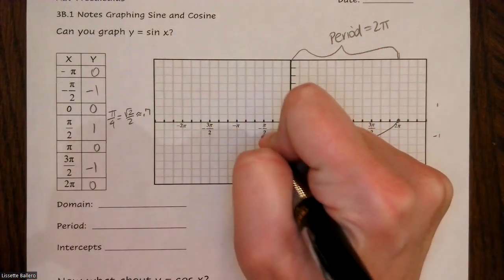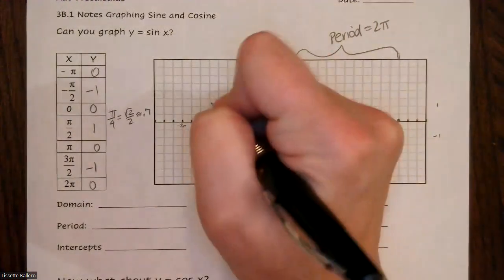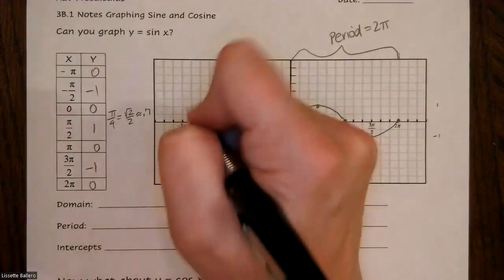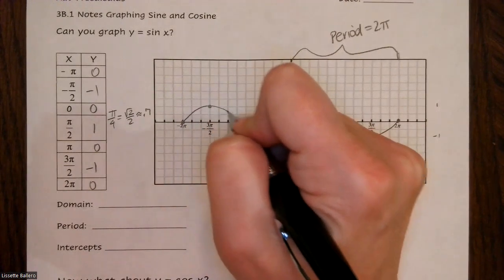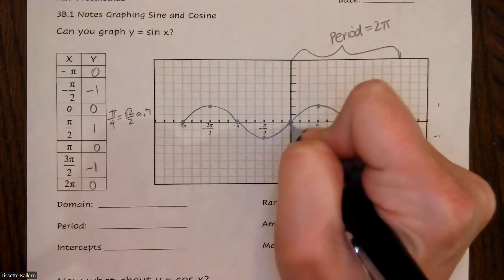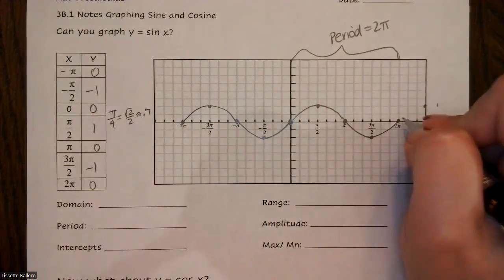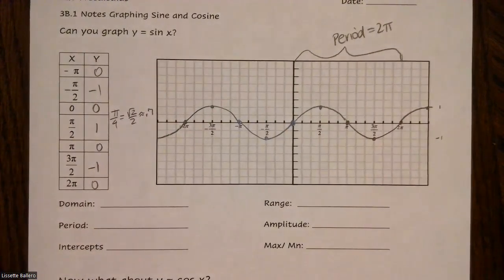So negative pi over 2 is at -1. Negative pi is 0. Our next point over would be negative 3 pi over 2, and that would be a +1. And then negative 2 pi would be 0. And so here is a second cycle of that curve. Notice it's the same thing. It just continues to repeat from that point. So we can keep going. And there's our full picture.